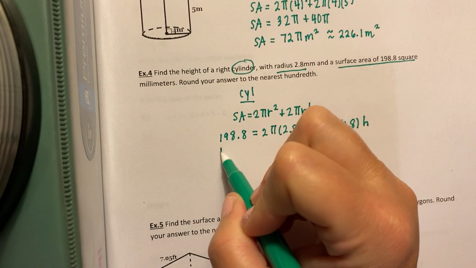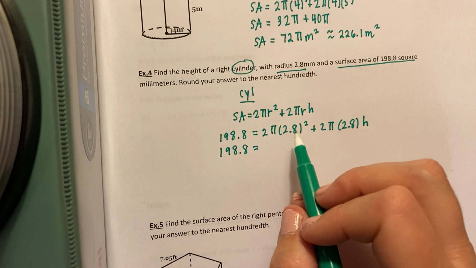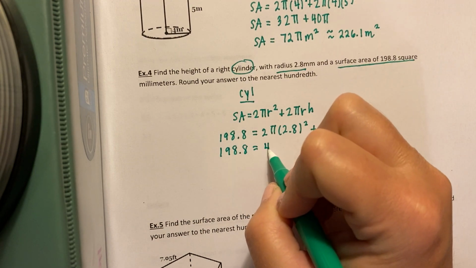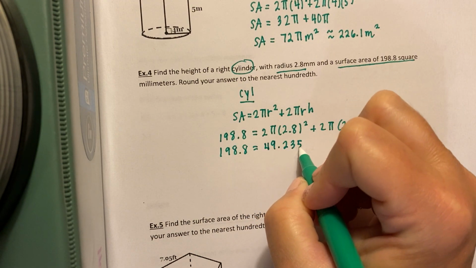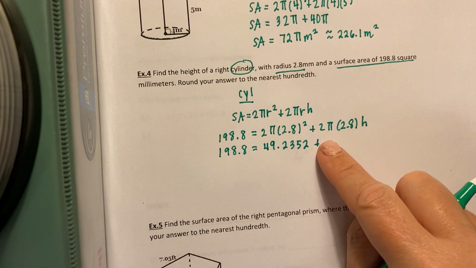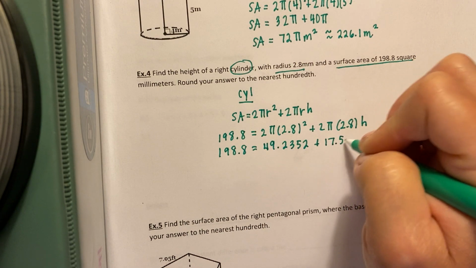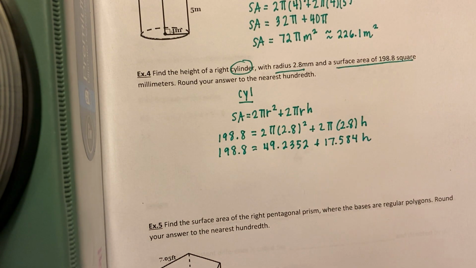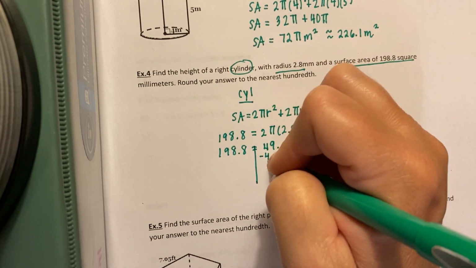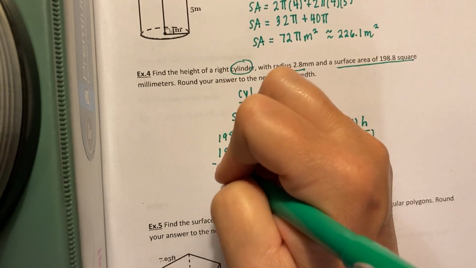So there's definitely going to be some algebra involved here. Okay. So this is 198.8 equals, so in your calculator, you would want to do 2.8 squared times 2 pi. I have on my page 49.2352, so hopefully that's close to what you're getting. And then 2 times pi times 2.8 is about 17.584 h. Now just remember, you're trying to solve this to get h by itself.